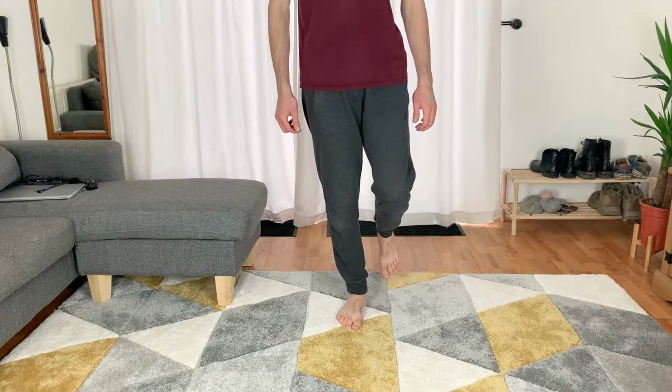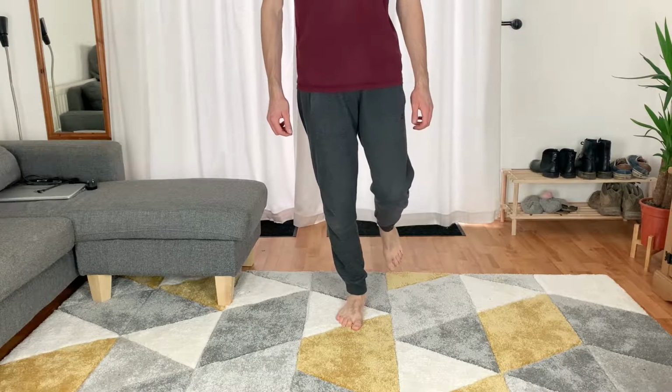Make sure the eyes are closed and make sure you're in an area that if you do fall, you're not going to hurt yourself. So you could always do this in a corner so that if you do fall, then at least you got the walls to take the fall.